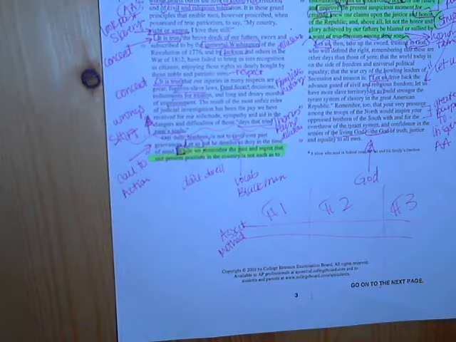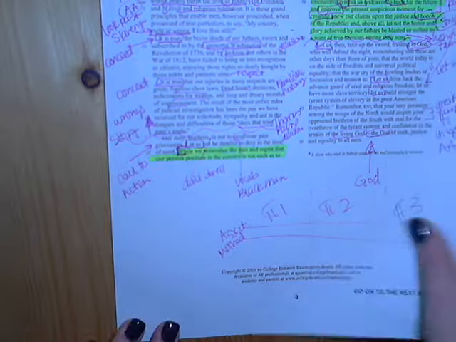Yes? Okay. So I just wanted to kind of show you what that should look like. Now what I want you to do is look at your charts. So let's look at the first essay.